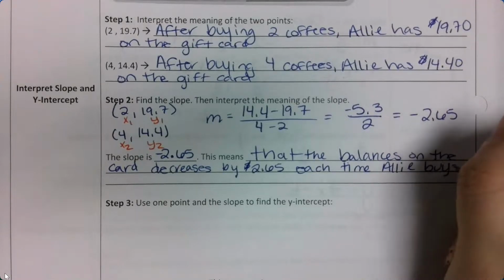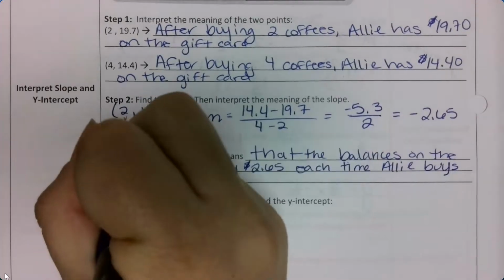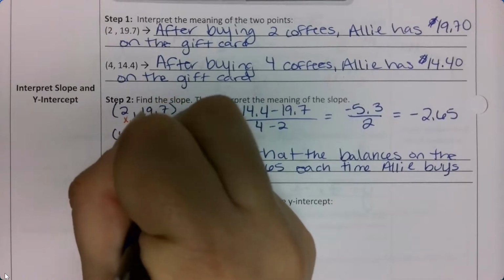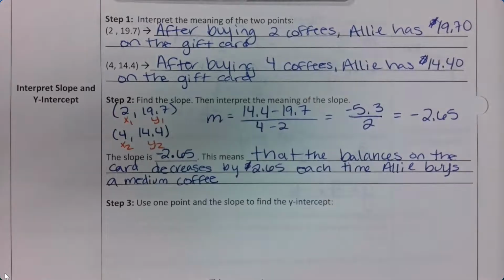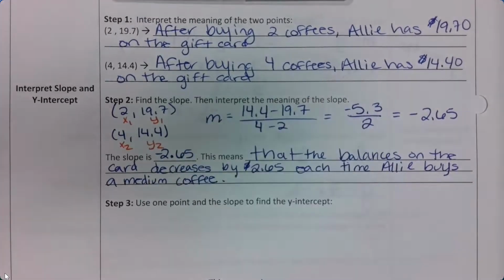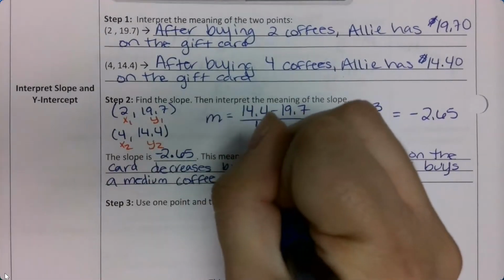Her coffees are cheap. So, in other words, medium coffees cost $2.65.